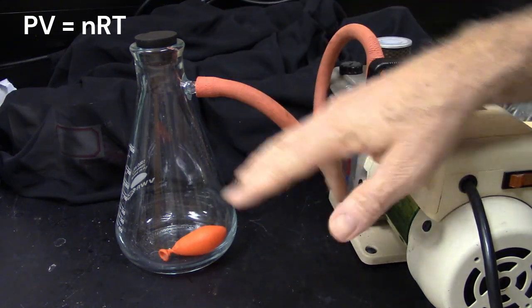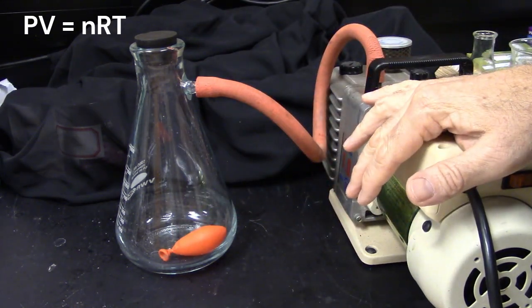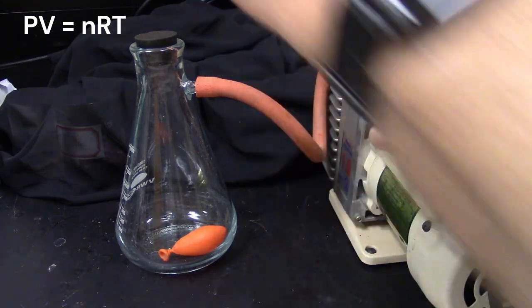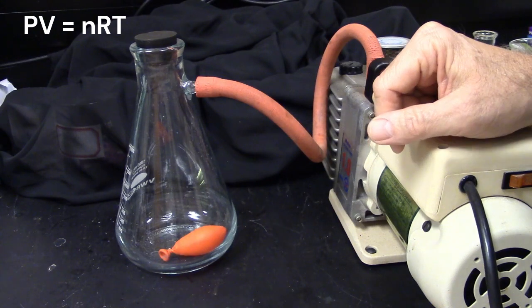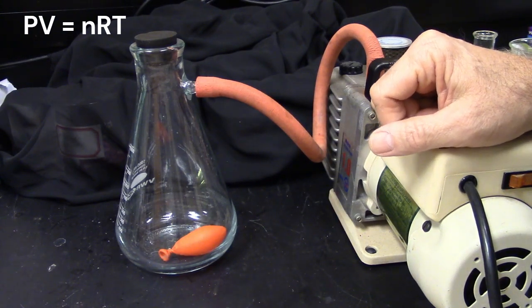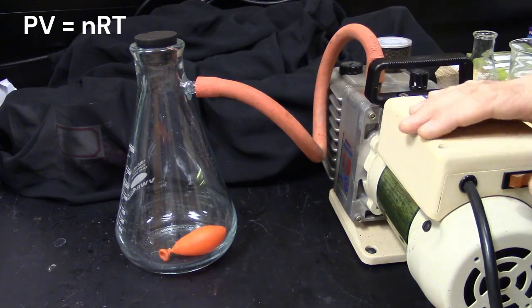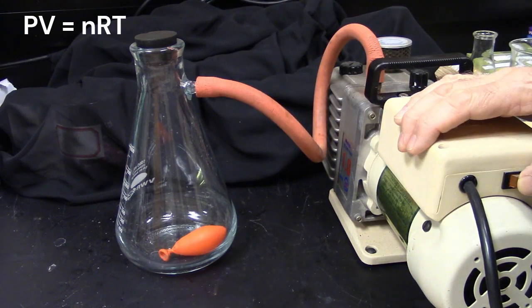pressure and volume are on the exact same side. They're indirectly related. As one goes up, the other is going to go down. And so what I'm going to do here is take the pressure down and watch what happens to the volume. Here we go.